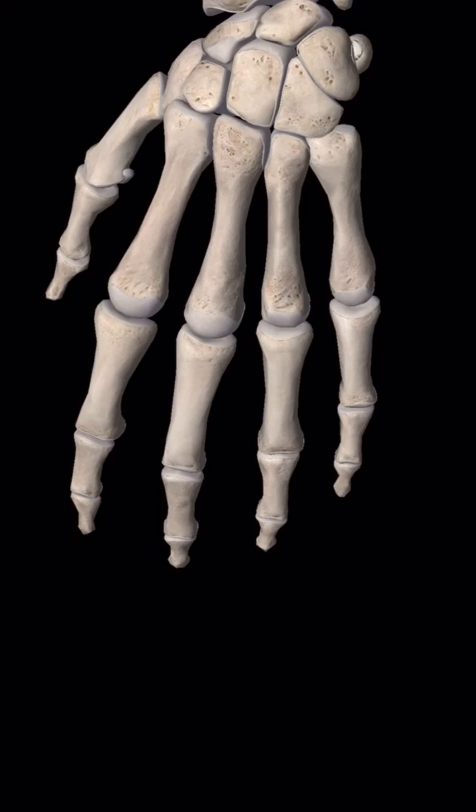The extension is the closed pack position, whereas from the second to fifth metacarpophalangeal joints, the closed pack position is flexion. And in the proximal interphalangeal joint, the motion present is flexion and extension, whereas the closed pack position is extension, and the same goes for the distal interphalangeal joint also.